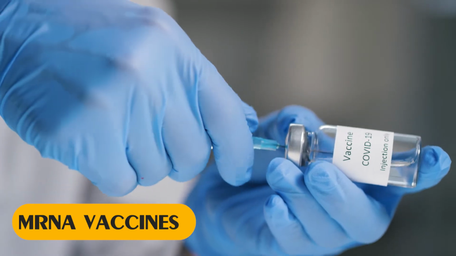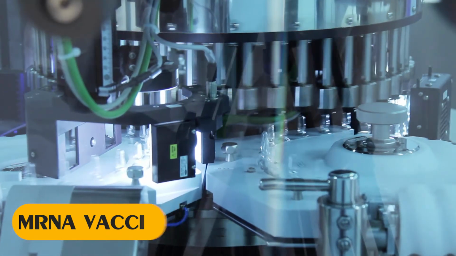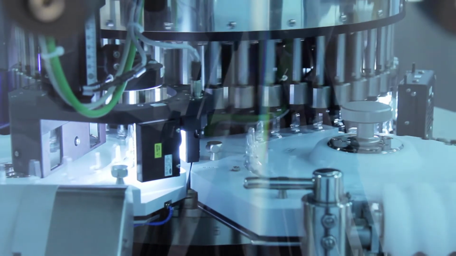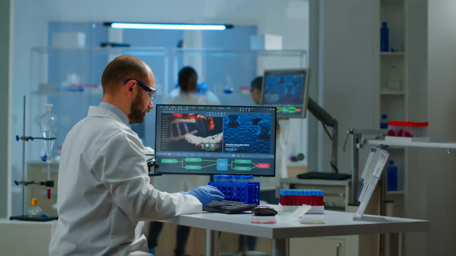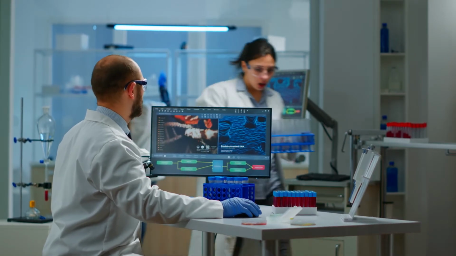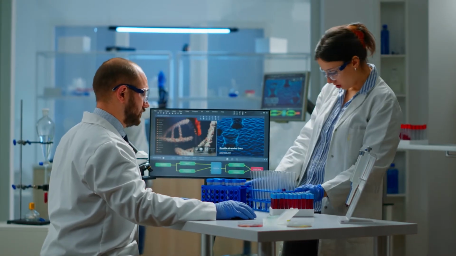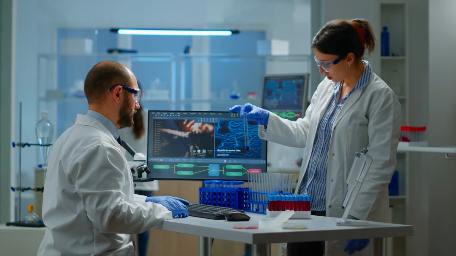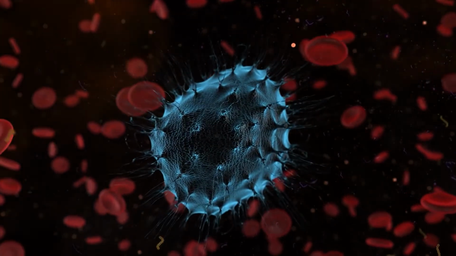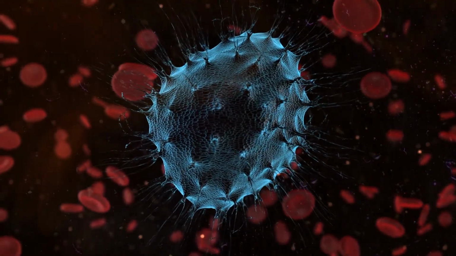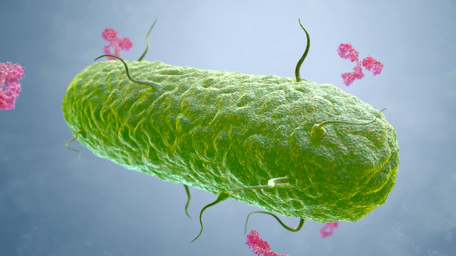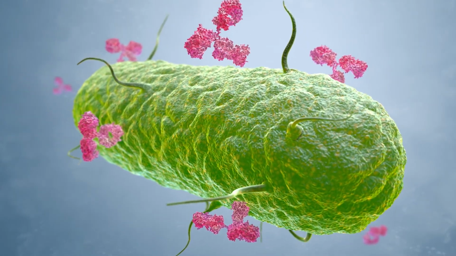mRNA vaccines. The COVID-19 messenger RNA vaccine contains mRNA that is the code, or blueprint, for the SARS-CoV-2 virus's spike protein. Dendritic cells in the vaccinated individual use the blueprint to make the spike protein from the virus's surface. When the immune system recognizes a protein as foreign, it mounts an immune response to it, including immunologic memory, so that the immune system can react quickly the next time the individual is exposed to the virus.